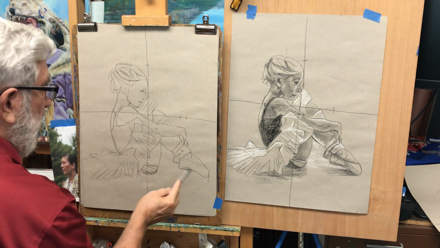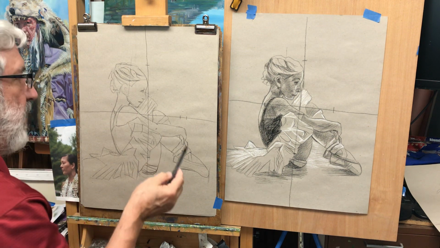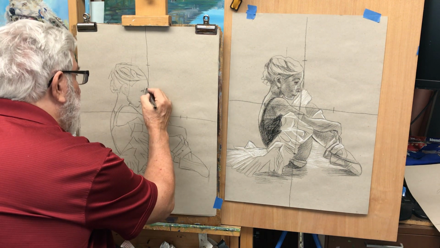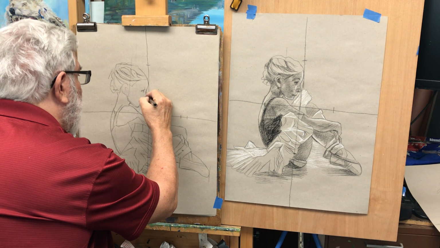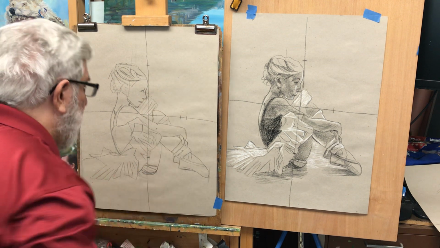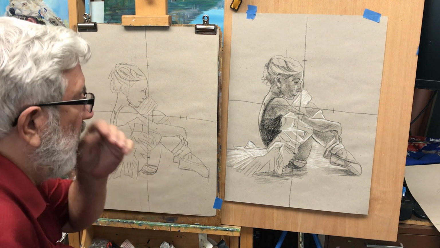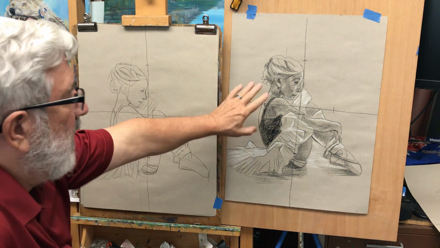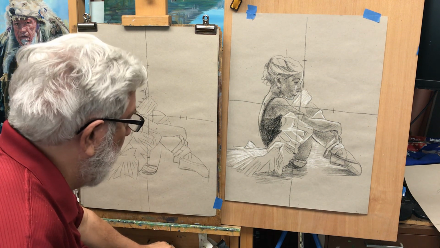Okay, so I have the figure going. I could start adding value. One of the things I want to be careful of, this nose. Okay, one of the things I want to be careful of, I can work on the detail here and stuff. This is a drawing of backlighting, okay?